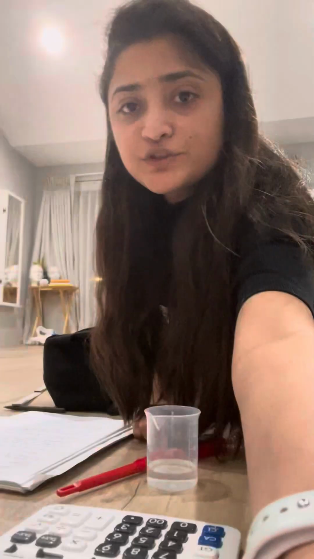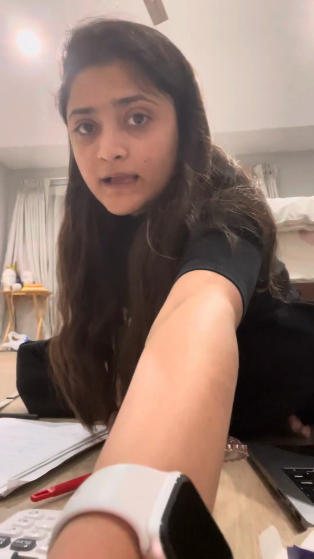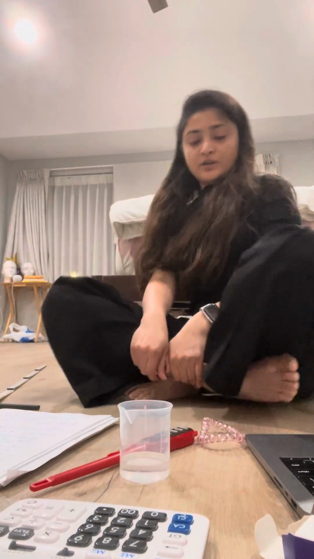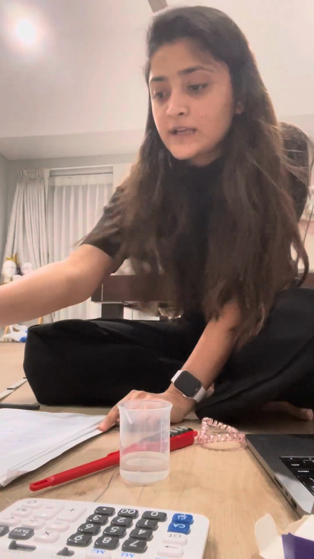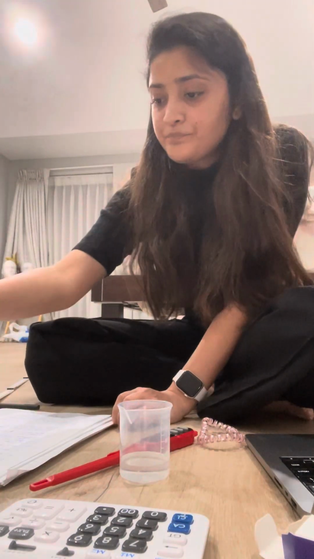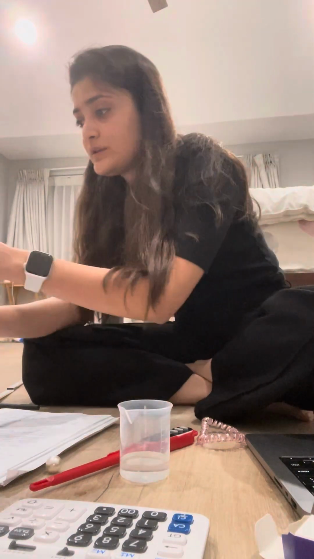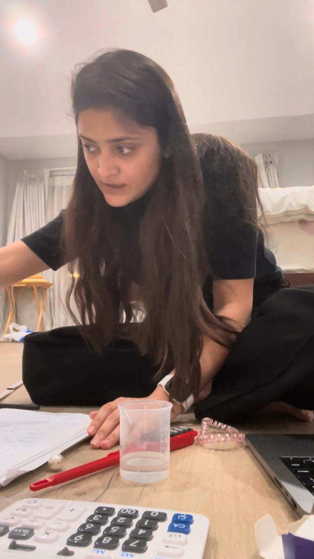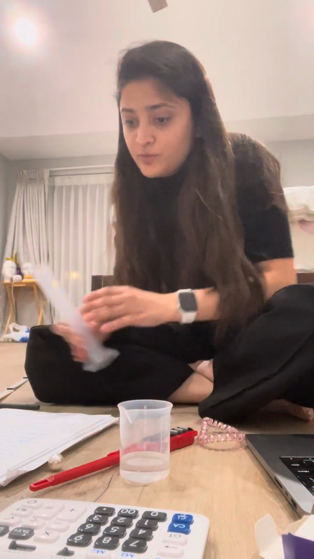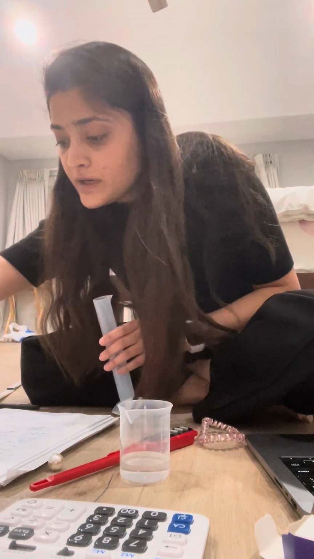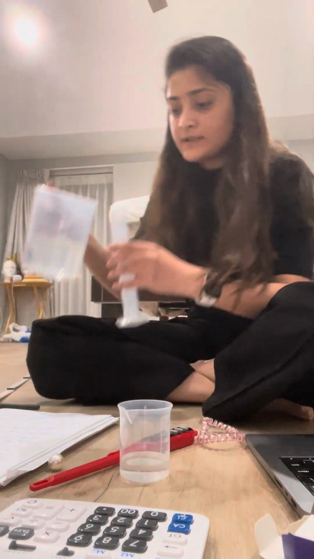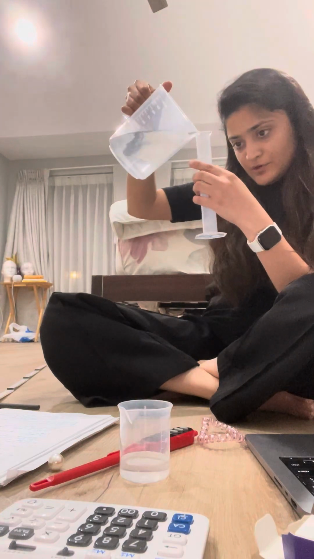All right, I'm gonna start doing my little lab work over here for the chemistry class. All right, so the first thing that says over here is pour 25 ml of water into your graduate cylinder. So I'm gonna start pouring.